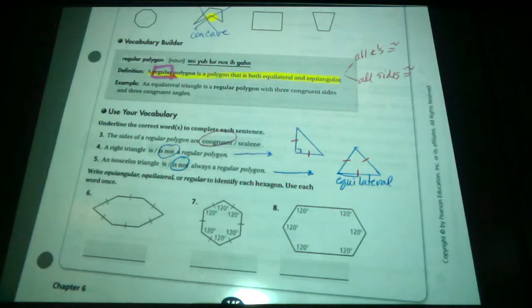So then on these 3, 6, 7, 8, I want you to determine if it's just equiangular, just equilateral, or both, meaning it's regular. Because if it's both equiangular and equilateral, then it's a regular polygon. So you put on there which one you think it is.